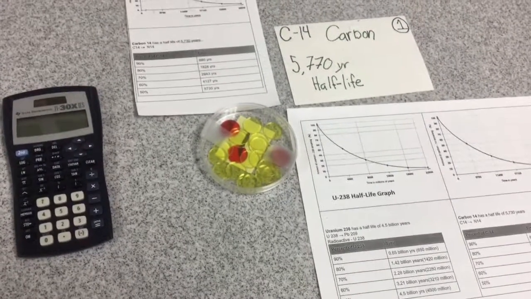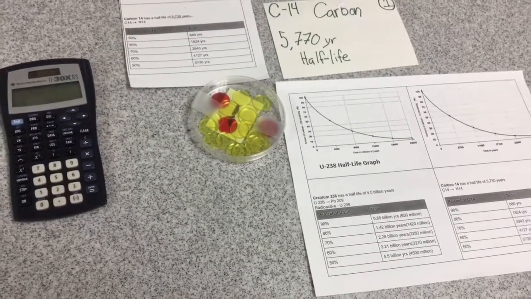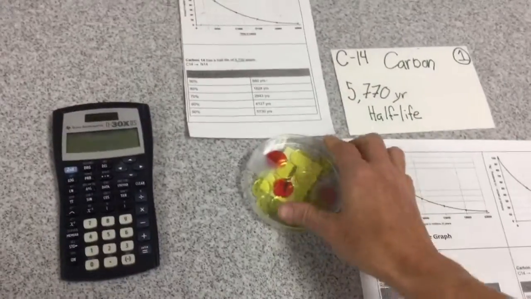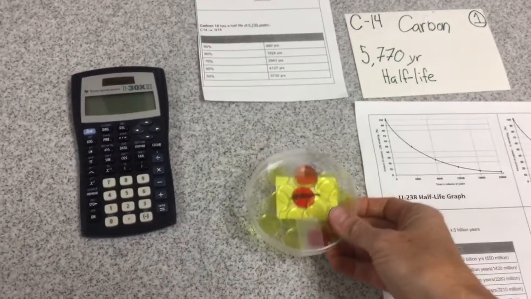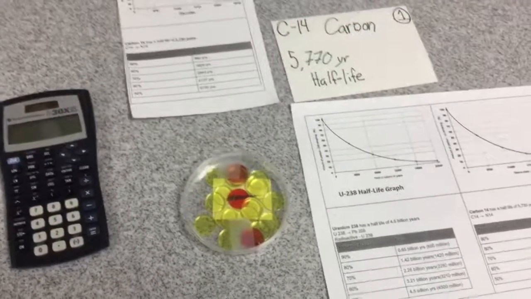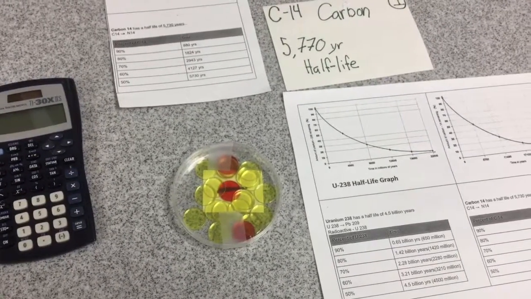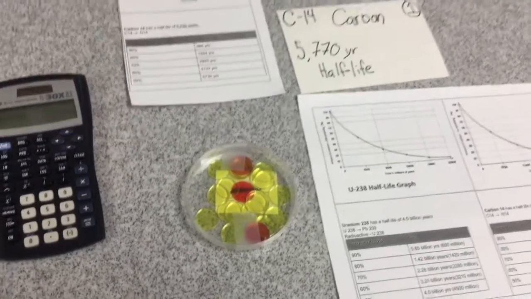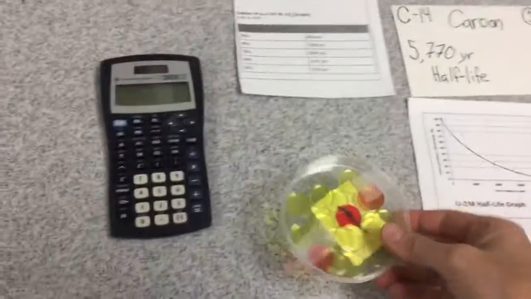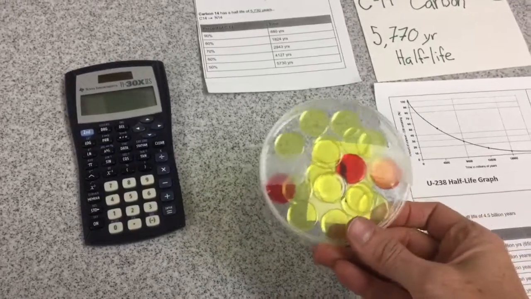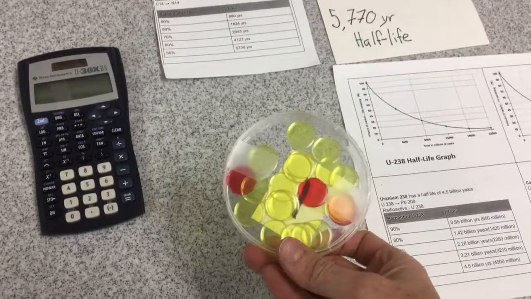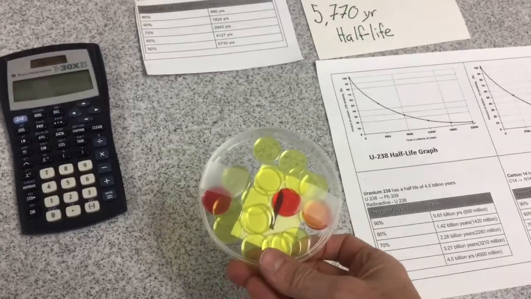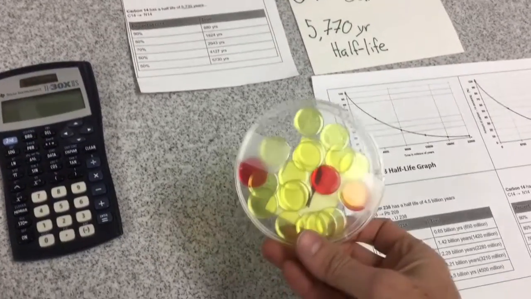All right, so what you do here to calculate the age of this sample right here is you have to know the number of radioactive isotopes. The radioactive ones are the yellow ones, and the number of the total atoms in here. In this case, there are 20 total atoms in this sample, and 17 of them are radioactive.